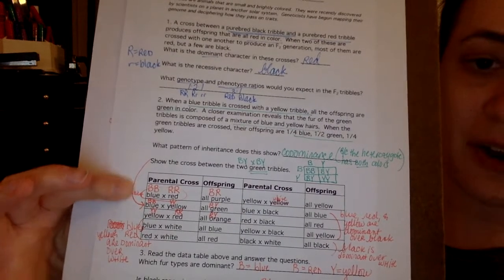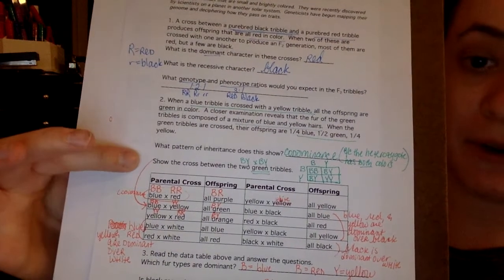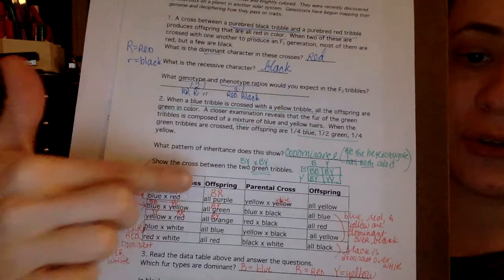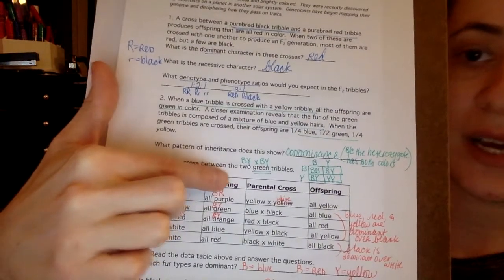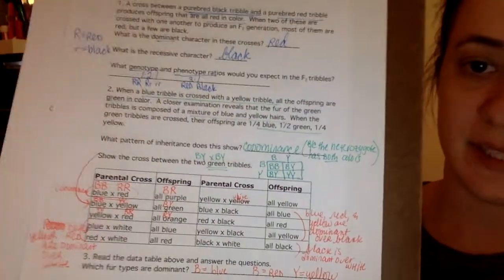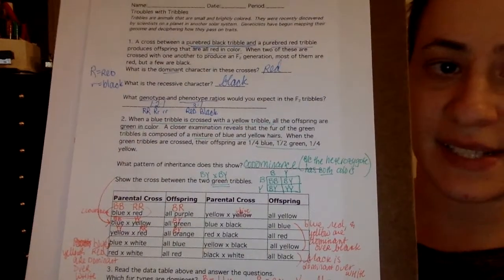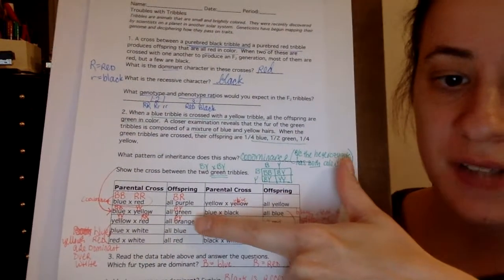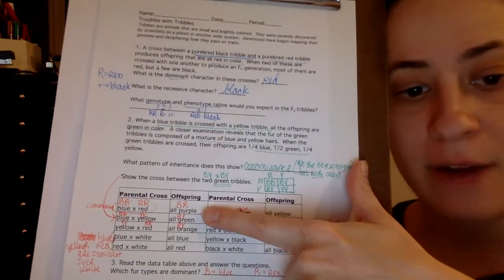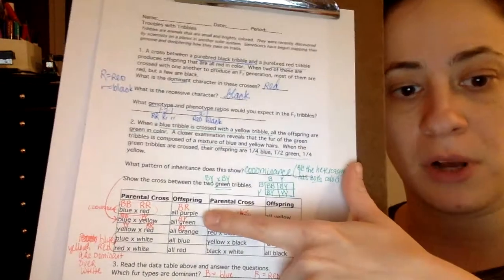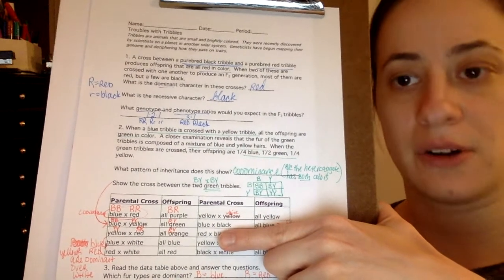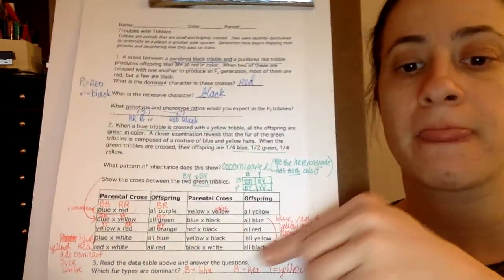They're all similar to number 2, because in number 2, when you have the two green tribbles crossed and blue and yellow are codominant, it's the same situation. It's the same situation going on for purple and orange. So for the first row, blue and red are codominant to give us purple. Blue and yellow are codominant to give us green. Yellow and red are codominant to give us orange.